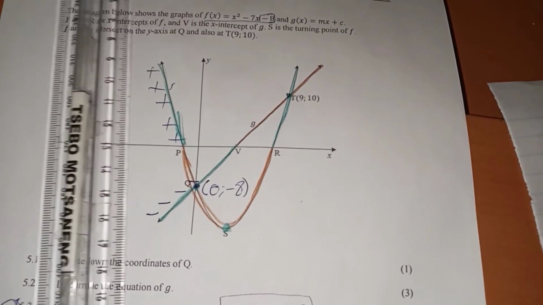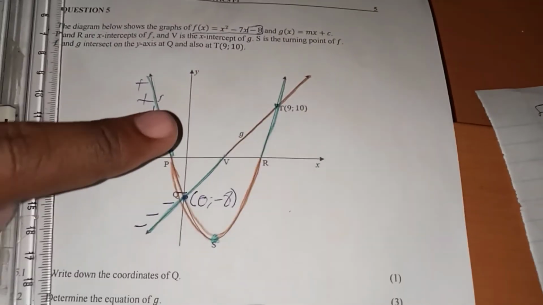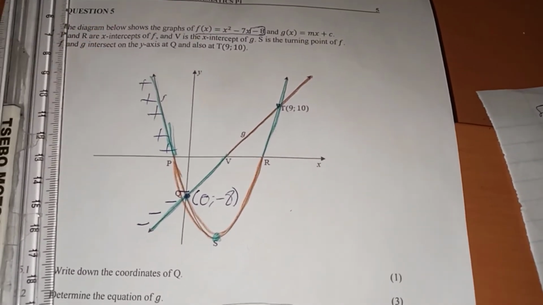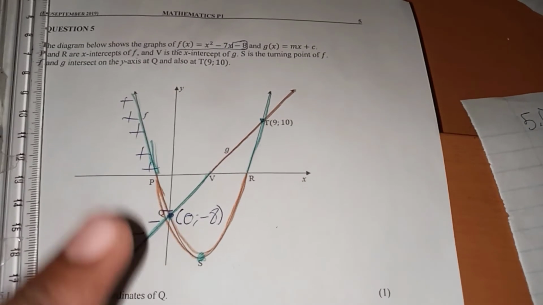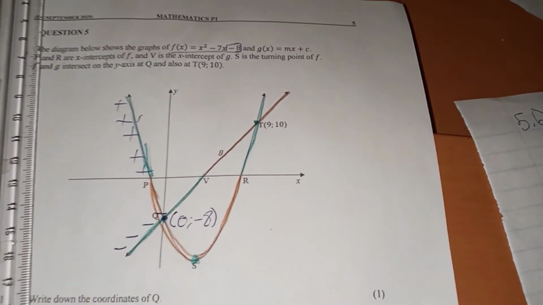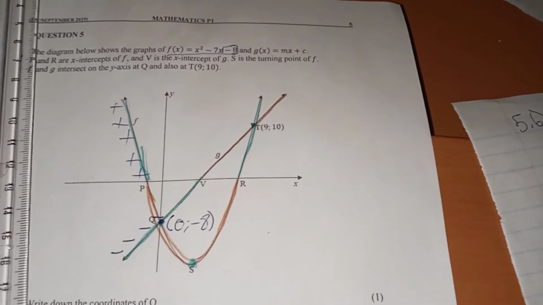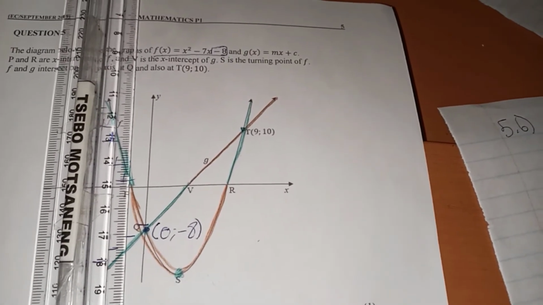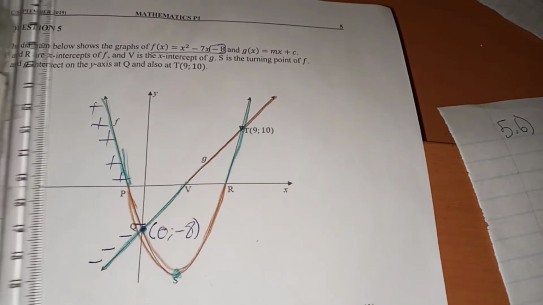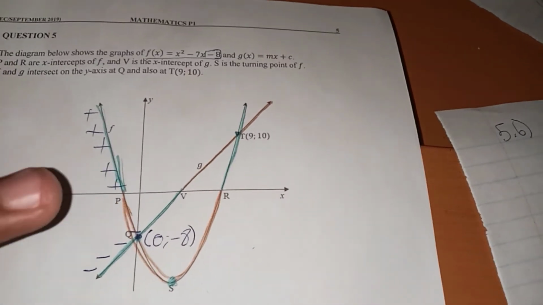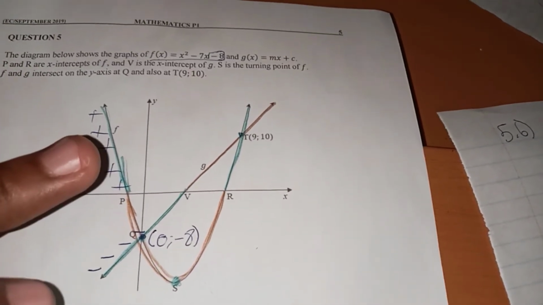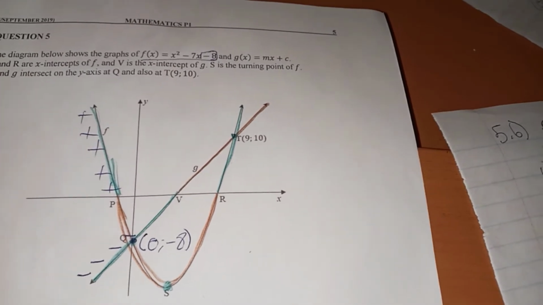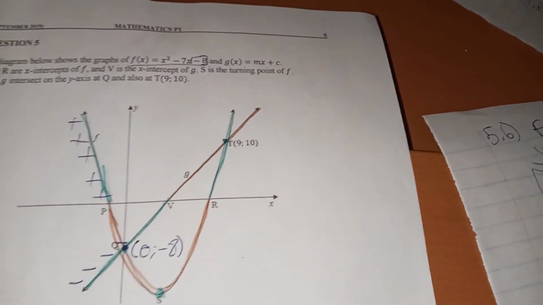Because look, my f is going upwards, meaning it's going to positive infinity, and my g is also going downwards, meaning it's going to negative infinity. It won't change from there. So from P until negative infinity, that's when I'll have positive y values of f and negative y values of g, right?